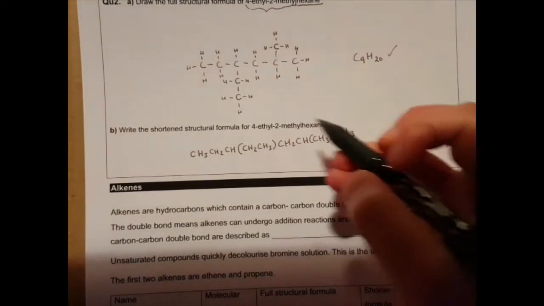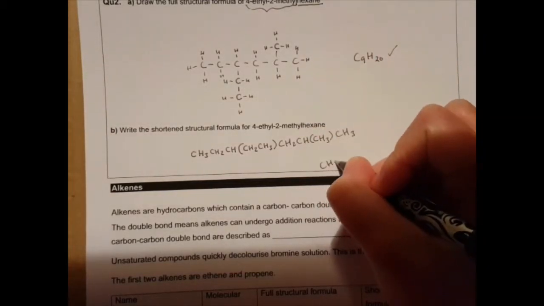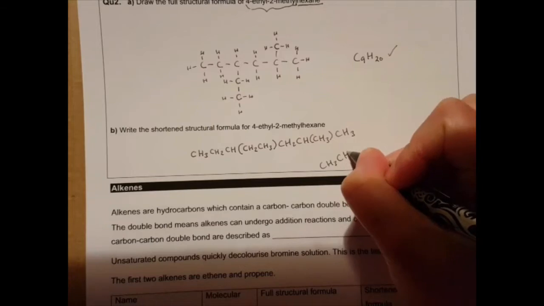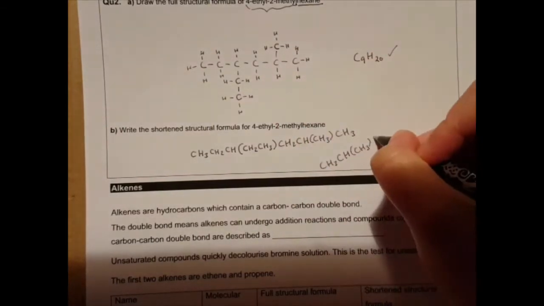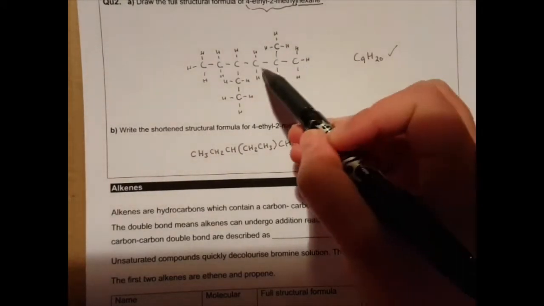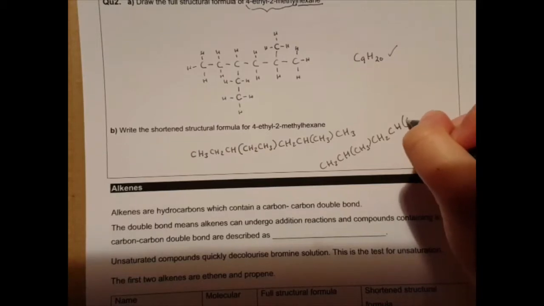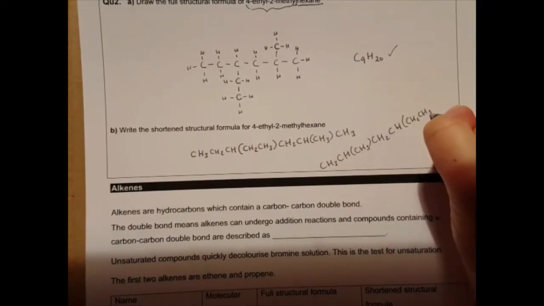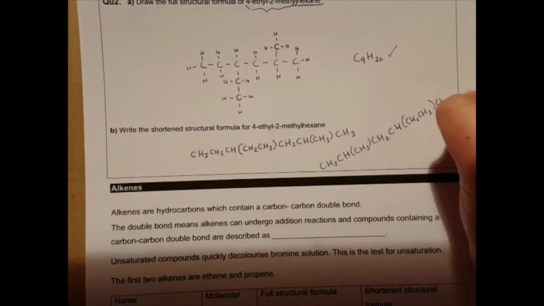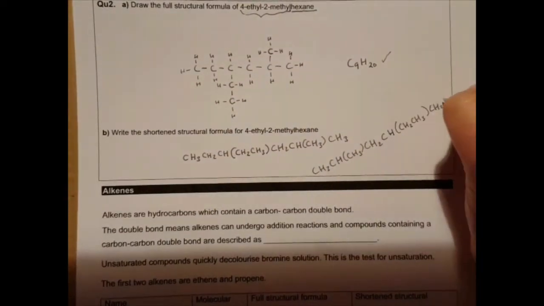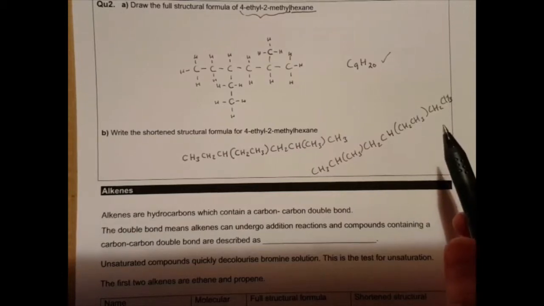If I'd started at this end, I would have a slightly different shortened structural formula, so this would also be correct. So I could have CH3, and then I would have my CH, CH3, CH2, and then I would have my carbon with my ethyl branch on it, so CH, CH2CH3, and then I'll have this one here, CH2, and then I'll have my final CH3 at the end. I don't know why my writing's gone so squinter, but hopefully you can see that okay.